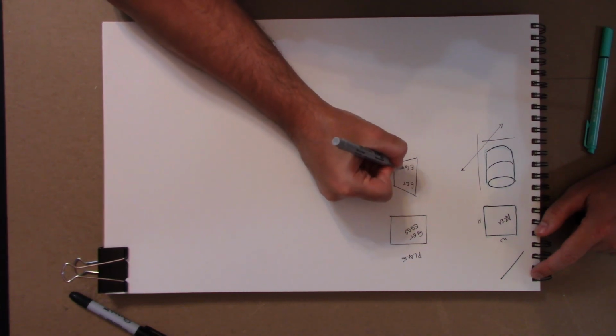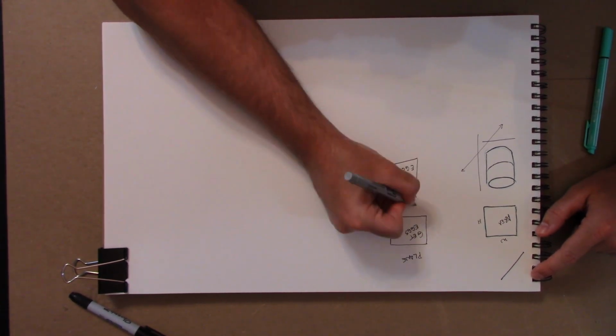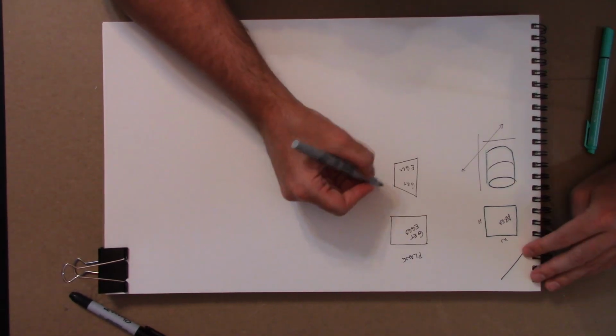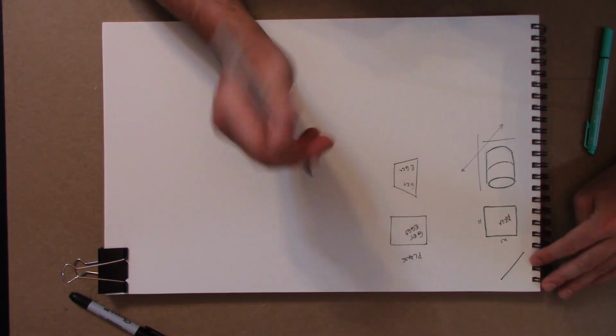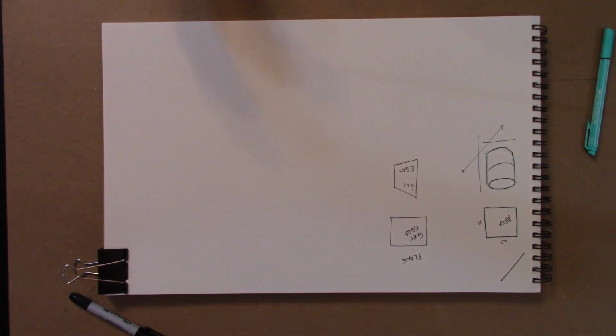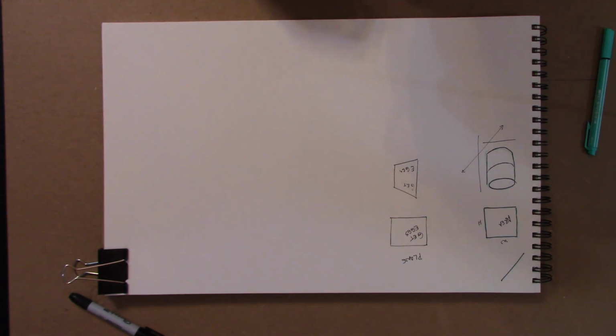Now it looks like this side is close and that side is far. If it doesn't, I can add more information to sell it. But how did I figure that out? How do I figure out how things appear near and far?